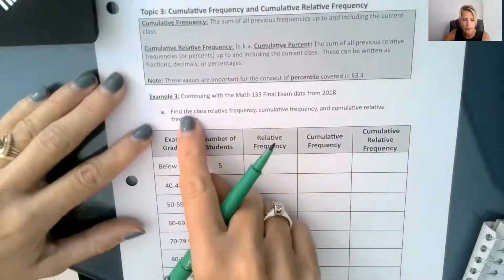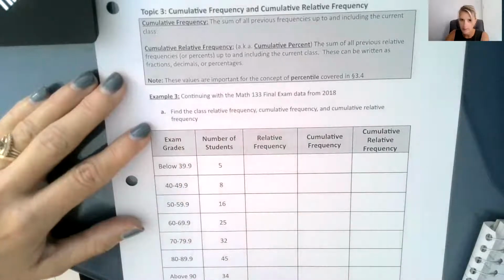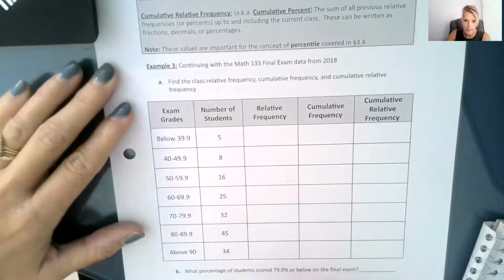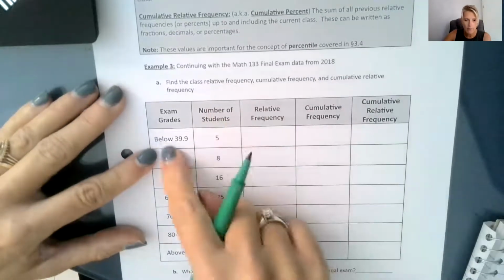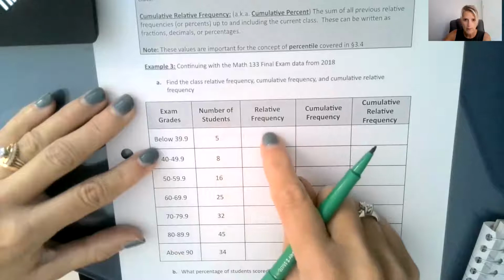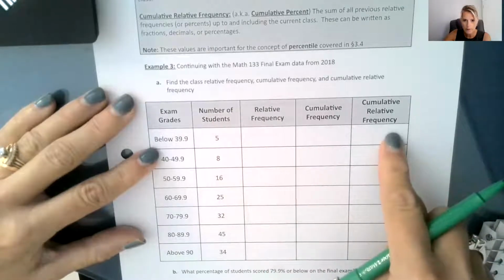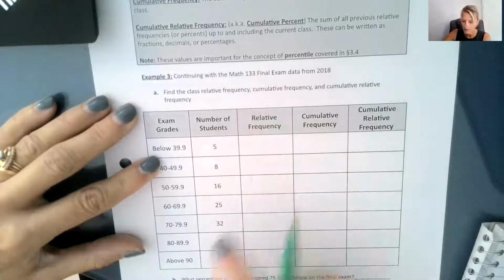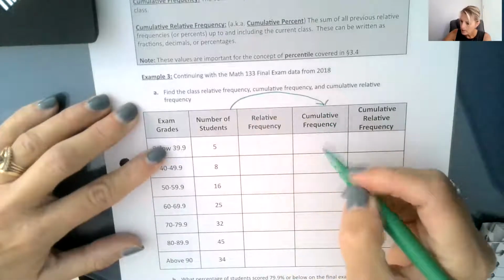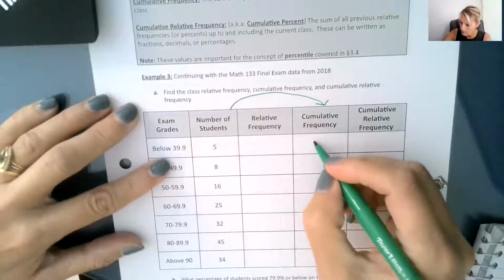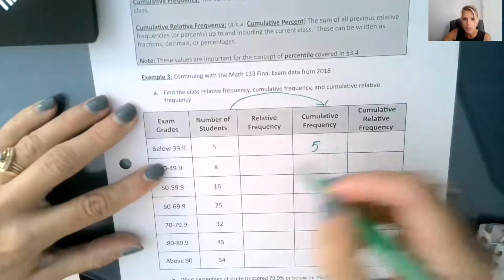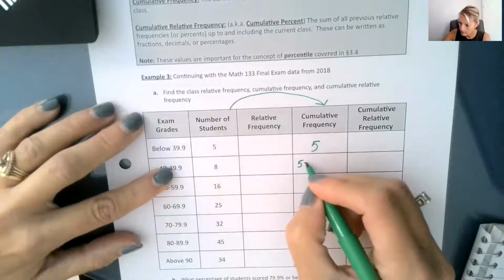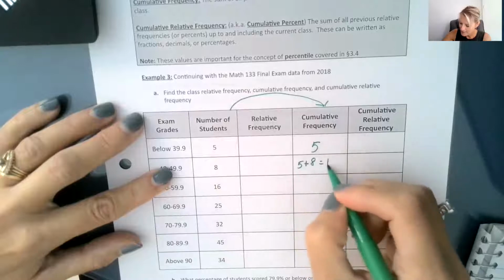So they are asking us to continue with our Math 133 exam data. And this is going to be our current data here that we're using. So we have below 39.9, we have 5 students, the relative frequency, cumulative frequency, and cumulative relative. So the cumulative frequency is all based on just this number. So this kind of dictates that. So let's start with that. So we have our first class has 5. And cumulative means we're adding, we're accumulating. So the next one is going to be this 5 plus this 8, which is 13.